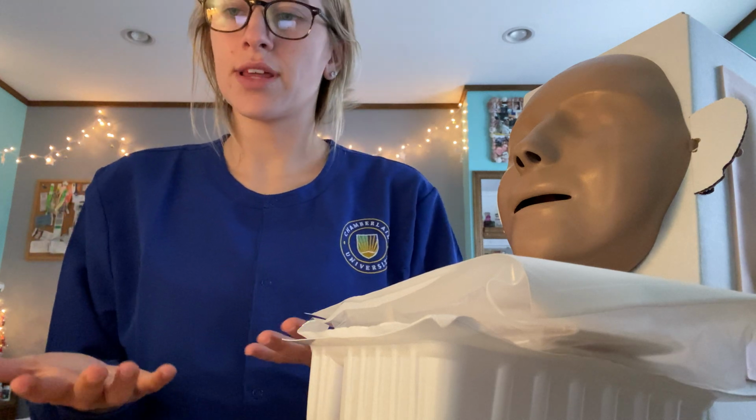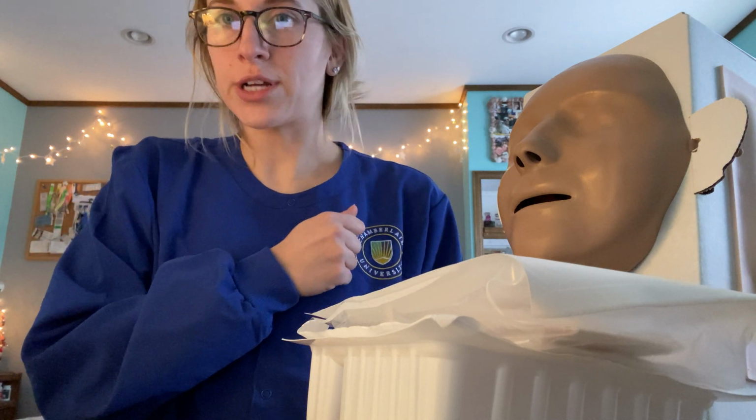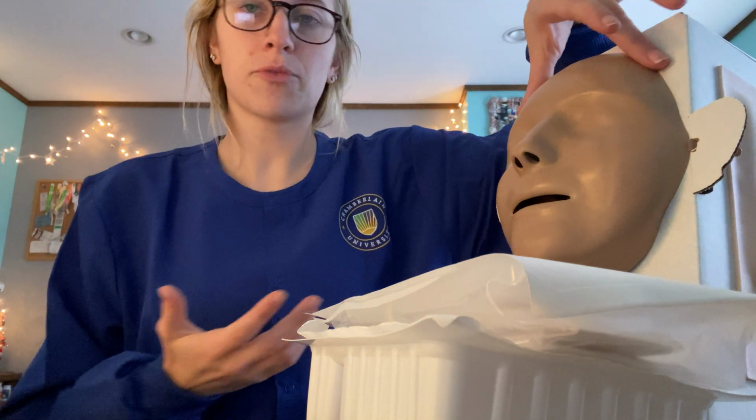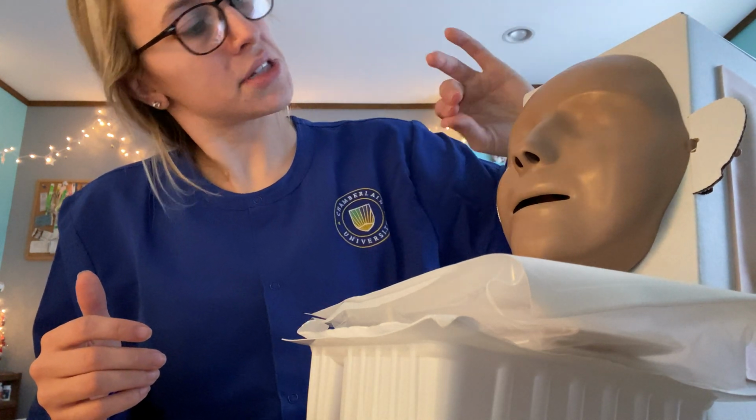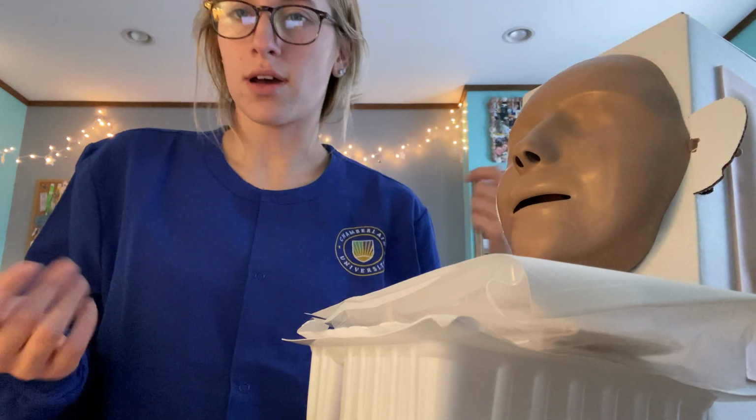And then I will make sure that I always provide privacy before I do anything because I want the patient to feel comfortable during the whole procedure. Then I also want to verify my provider's orders and make sure that I'm doing the right thing for my provider.